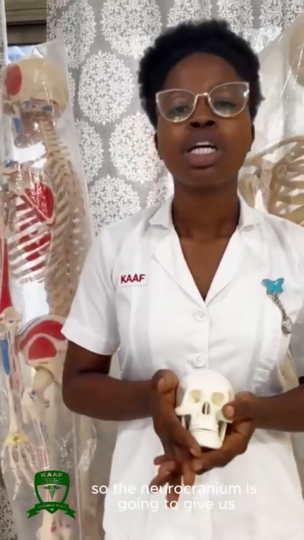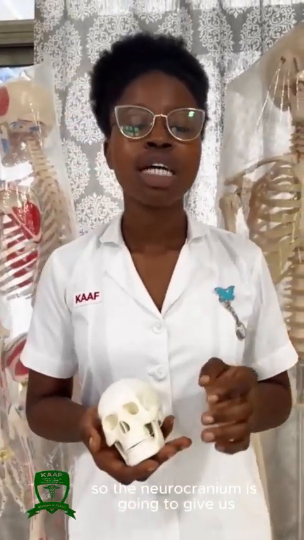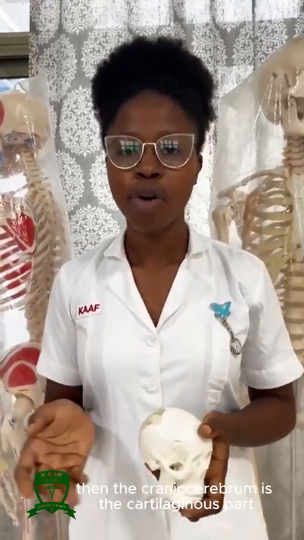Okay, so the neurocranium is going to give us the dermatocranium and the chondrocranium. The dermatocranium is the membranous part. It will give us some of the bones of the head, like the frontal bone and the occipital bone. Then the chondrocranium is the cartilaginous part, the soft part.